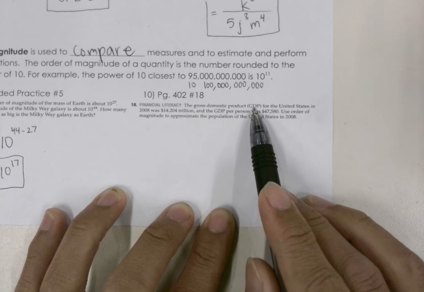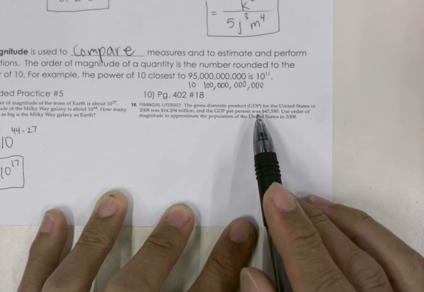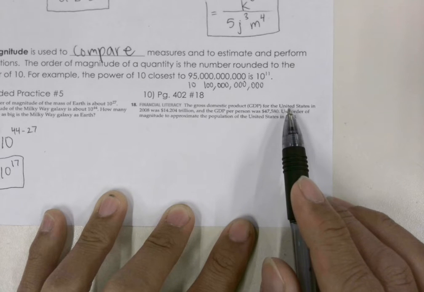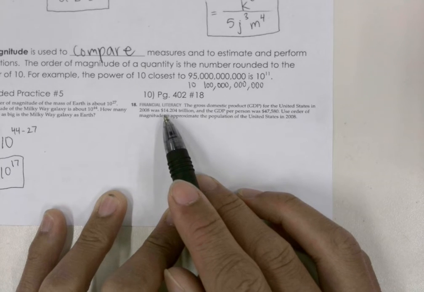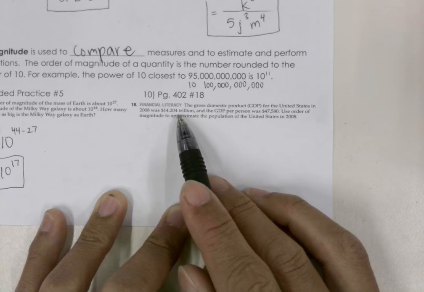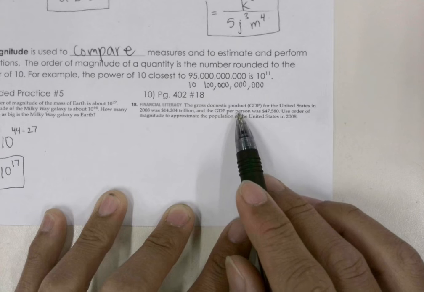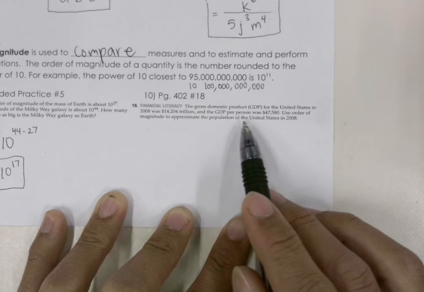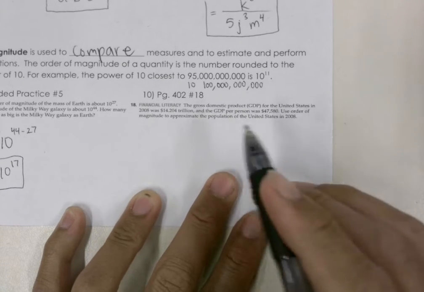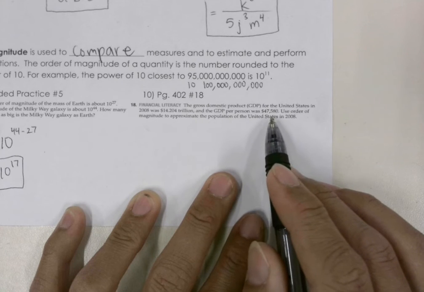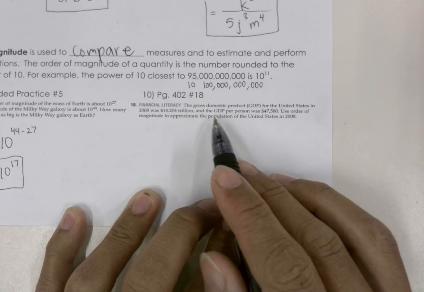Now, what is the GDP? That's the total amount of money earned in the United States, right, for this year, 2008. So if you add up everybody's salary across the United States, it adds up to 14 trillion. It's saying here that the GDP on average per person was 47,000. So if you add up everybody's earnings for the year and you divide it by the number of people, you would get 47,000, right? Of course, some people earn more, some people earn less, and this is average.